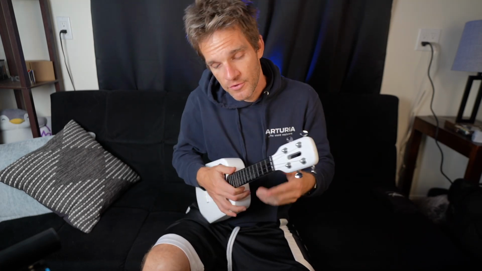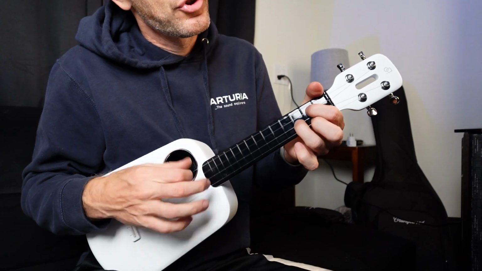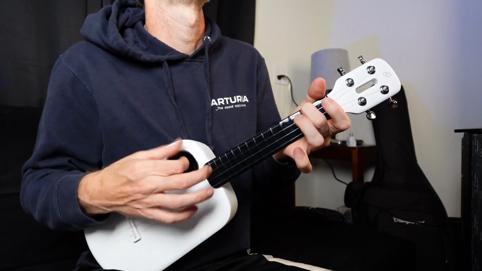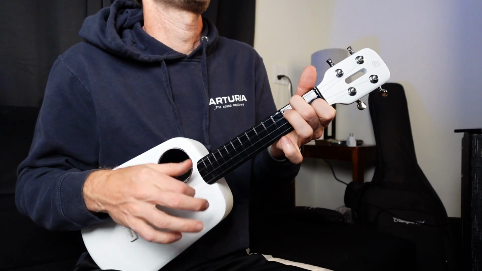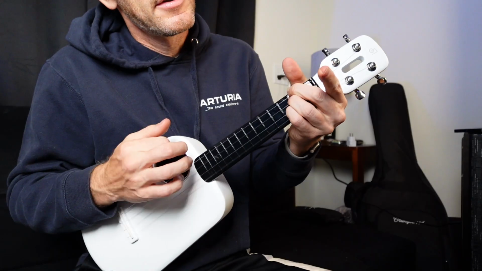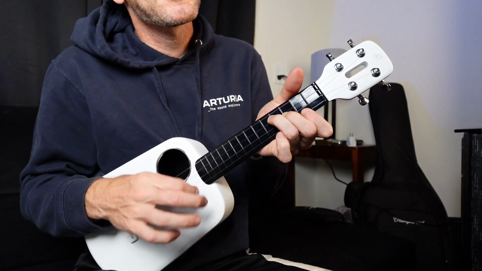So 1, 5, 6, 4 in C. C major. To the 5 chord, G. 6 chord, A minor. 4 chord, F. Now let's do the same thing, but in G. G is 1. D is 5. E minor is 6.